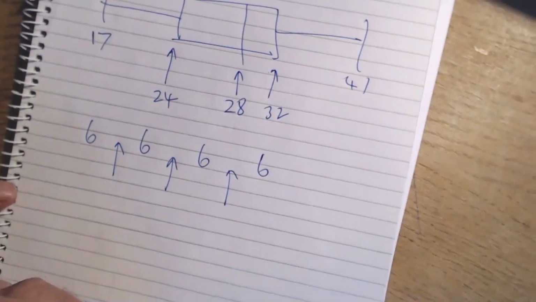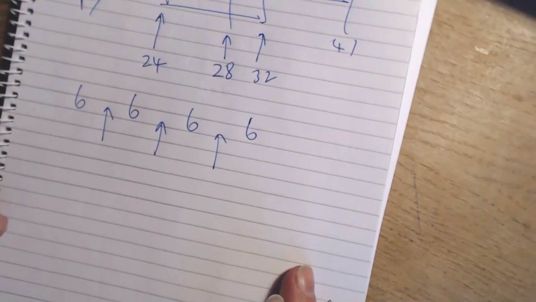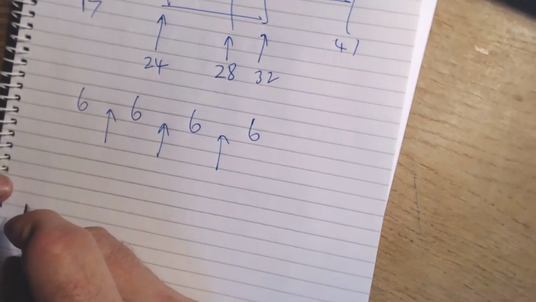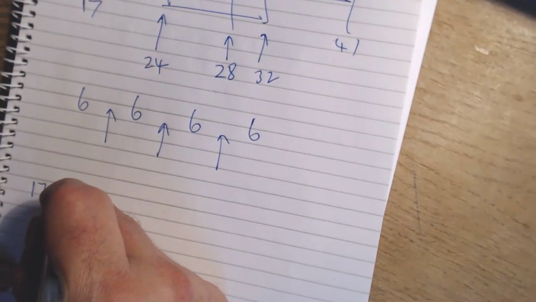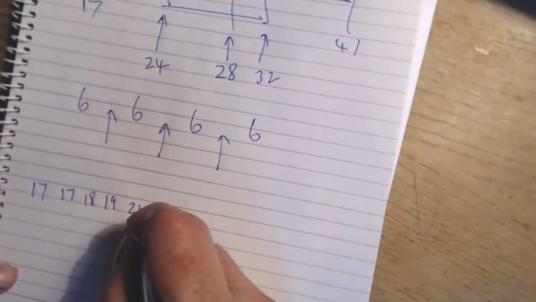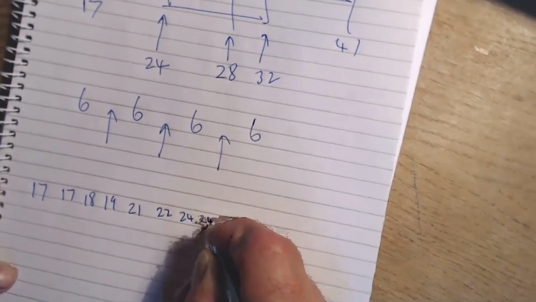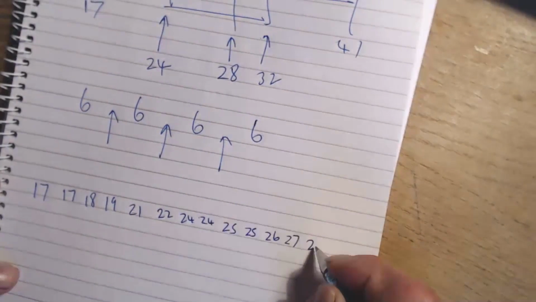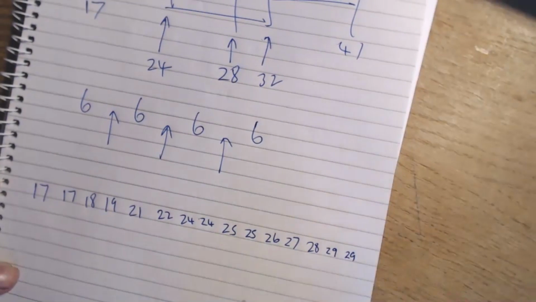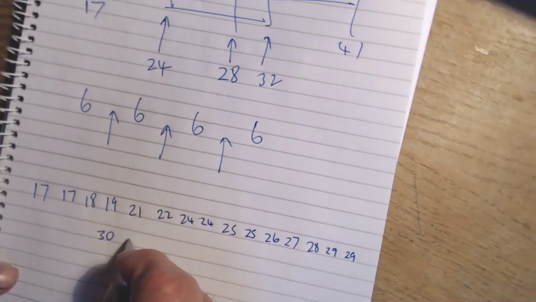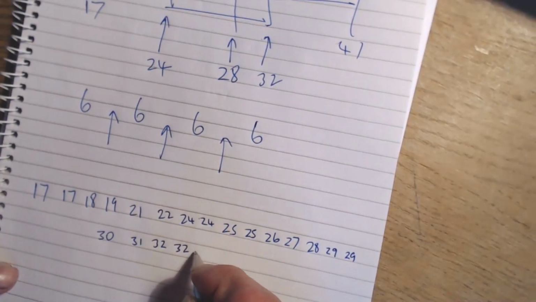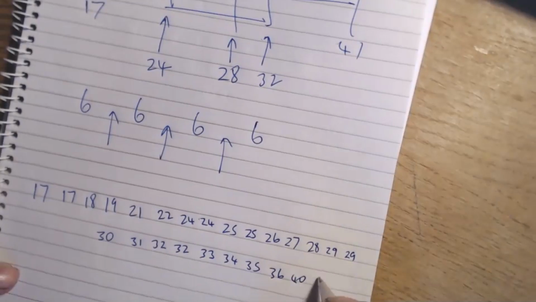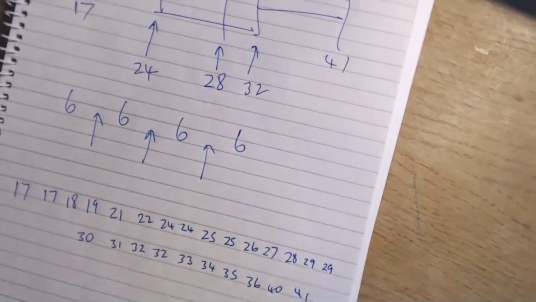So just going over that again. I think the easiest way to explain this, Zoe, is if, for the purpose of explaining it, we just rewrite that stem and leaf as if it was a list of numbers. So we've got 17, 17, 18, 19, 21, 22, 24, 24, 25, 25, 26, 27, 28, 29, 29, 30, 31, 32, 32, 33, 34, 35, 36, 40, and 41. So there is a list of the 25 people.